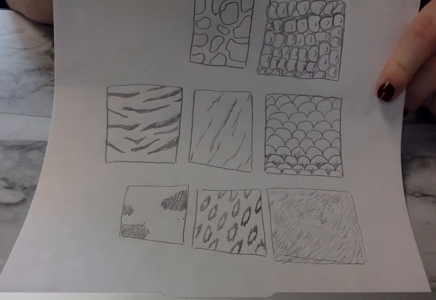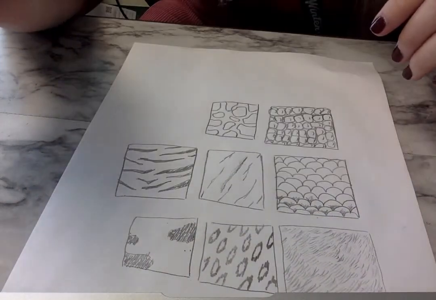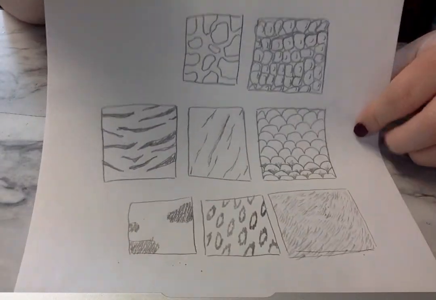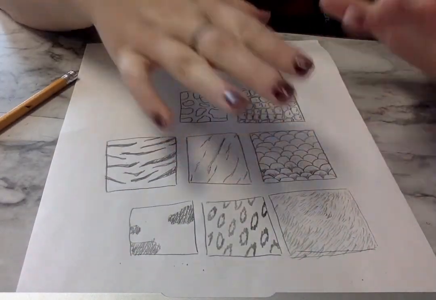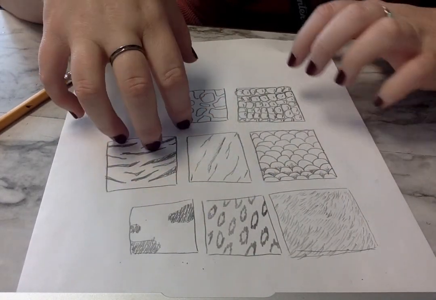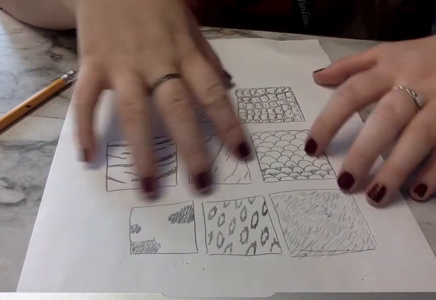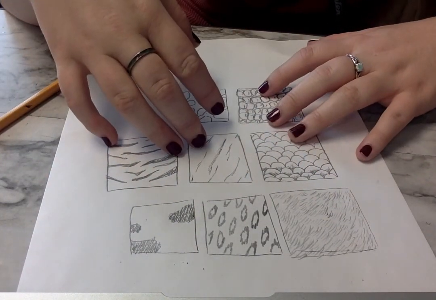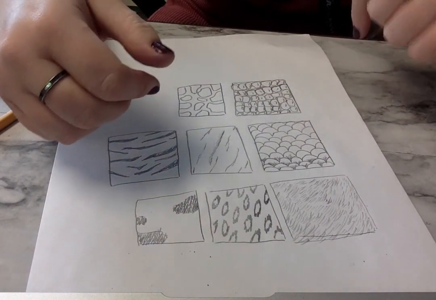So these are my examples of textures for animals. My suggestion for you is to definitely look at your picture when you're drawing to make sure that you get the best textures that you can find. Hopefully one of these will help you in your assignment, but if not, you can Google different images of texture. And again, really look at your animal's picture.